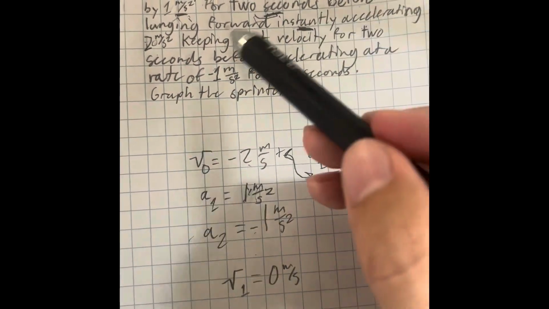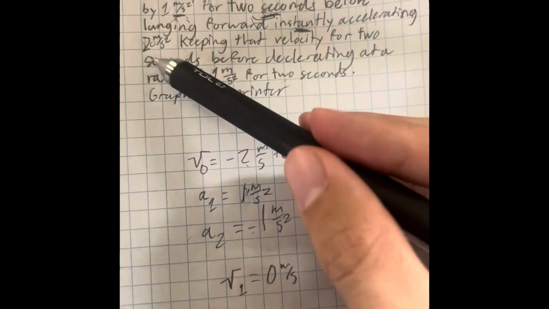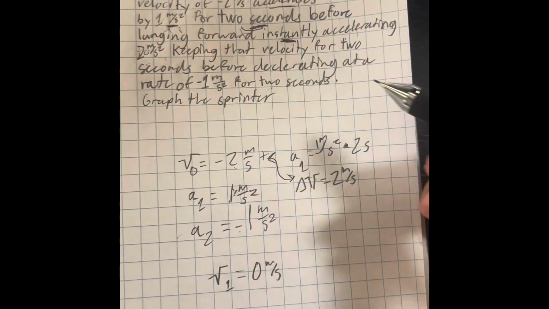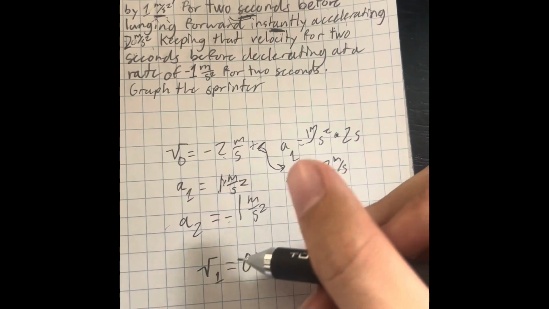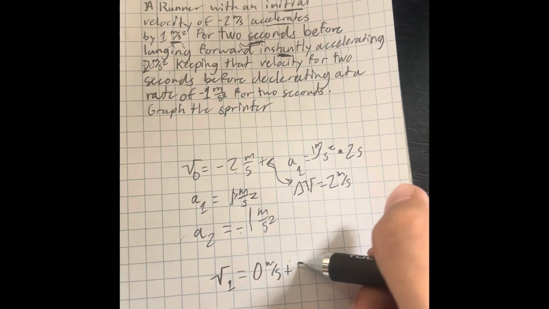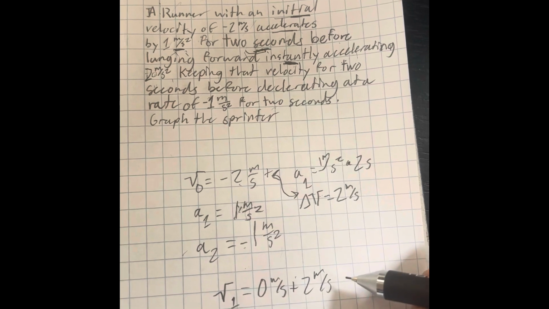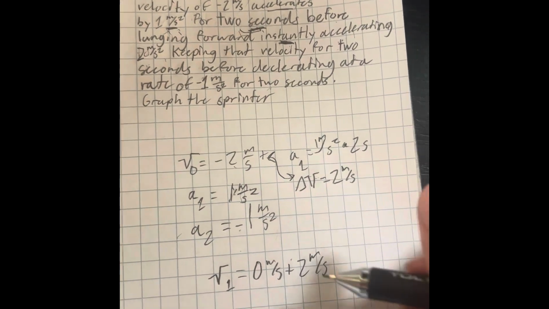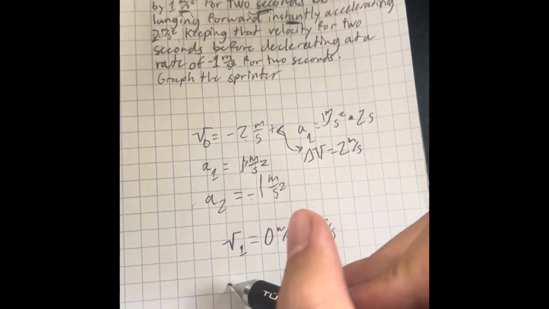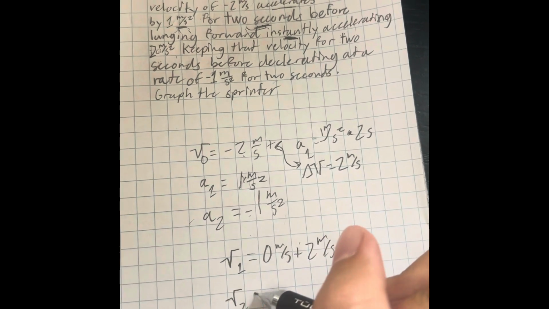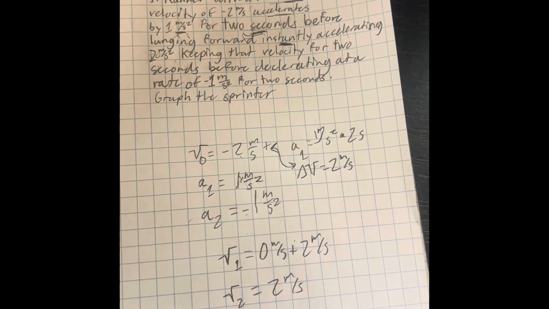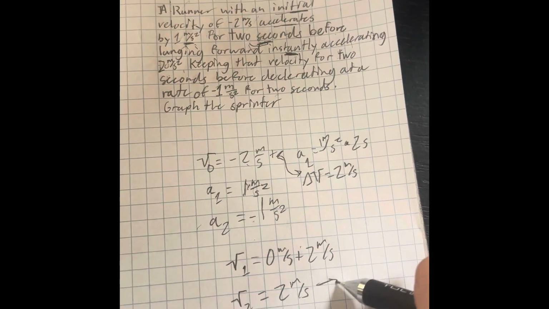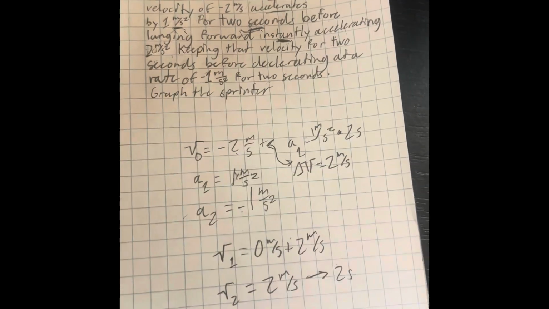And then you have the instant acceleration here by 2 meters a second. It doesn't really matter here, but you instantly accelerated, so you basically just add 2 meters a second here. That's pretty much it. So your v2 equals 2 meters a second. Simple, right? And then it holds this for 2 seconds, important to take note of.